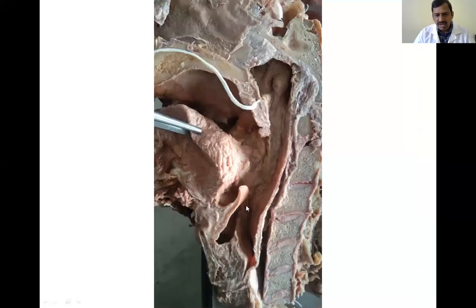Here you can see clearly. This is the epiglottis, and this is the vallecula. On both sides of this larynx there is another space, a depression, called the piriform fossa.